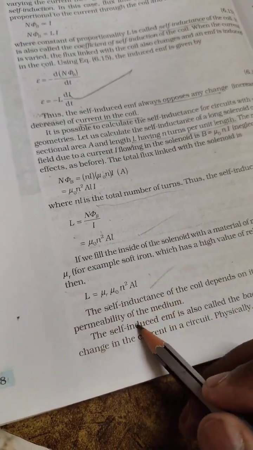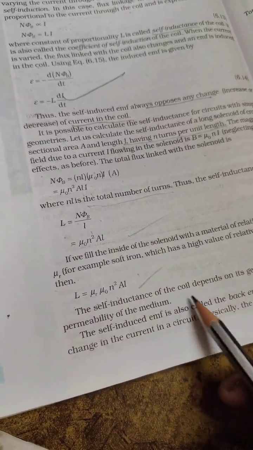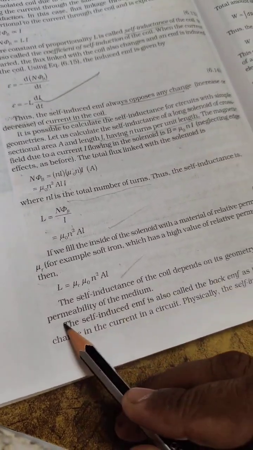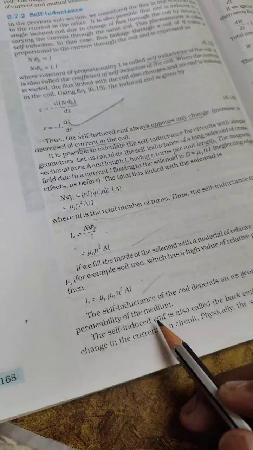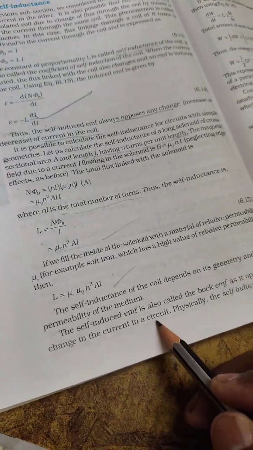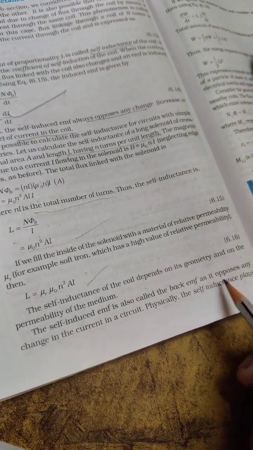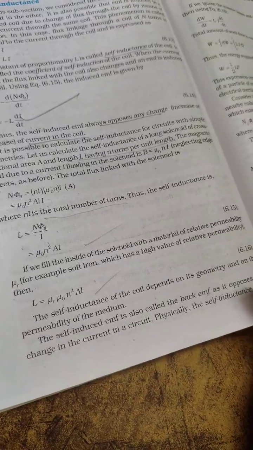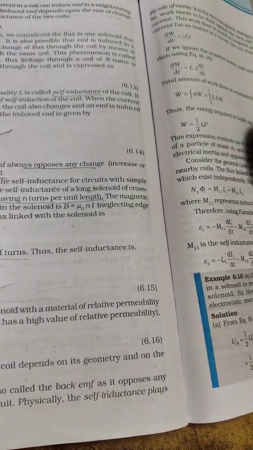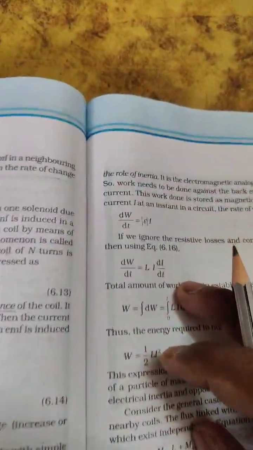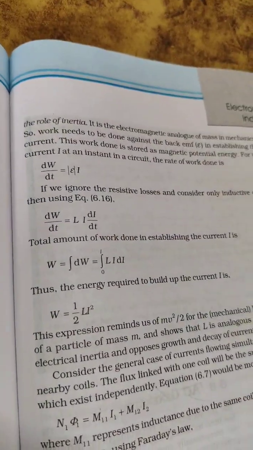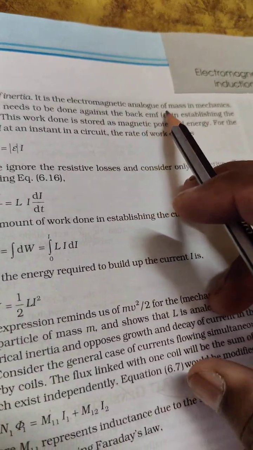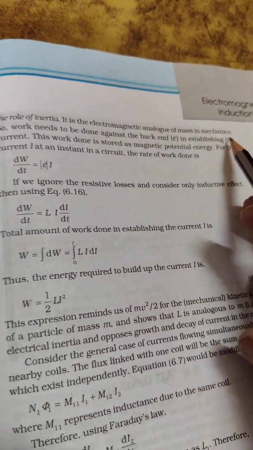Okay, so next one, the self-inductance of a coil depends on its geometry and on the permeability of the medium. Self-induced EMF is also called the back EMF, as it opposes any change in the current in a circuit. Physically, the self-inductance plays the role of inertia. It is the electromagnetic analogy of mass in mechanics.